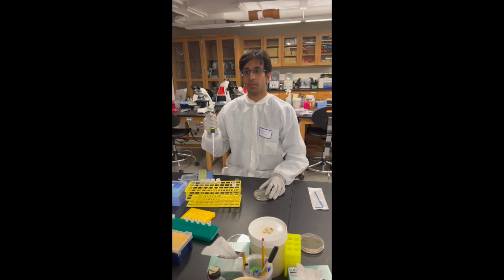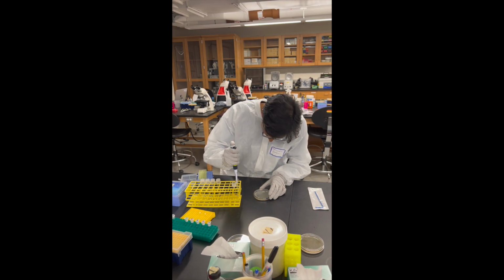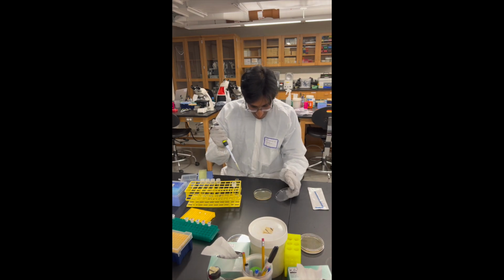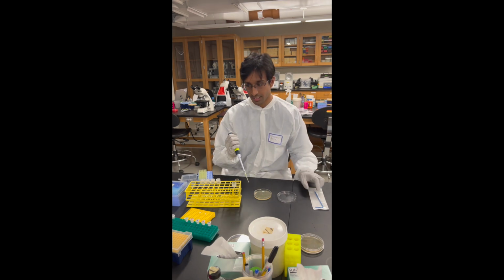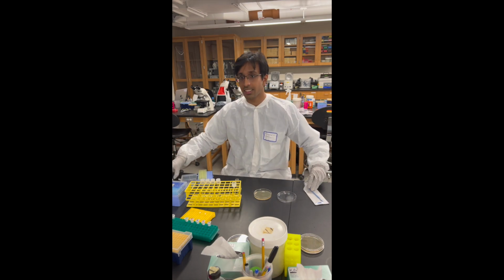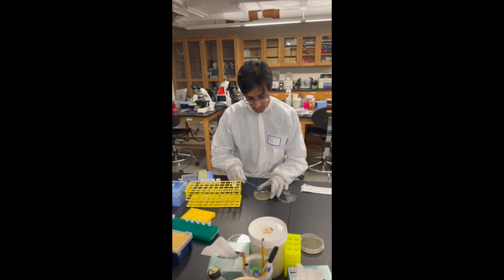We then spread some of our diluted solution onto the plate. After the dilution, we should have roughly 1,000 cells on our plate, which contains a medium to support yeast growth.